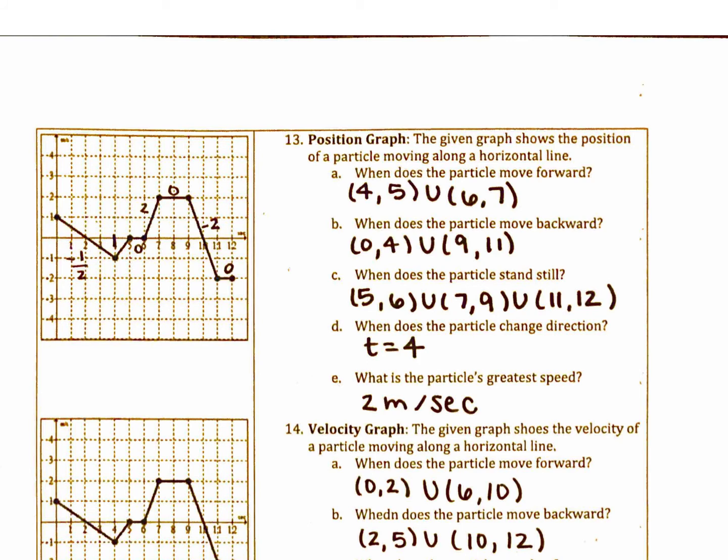When does it change direction? That means we change from a negative slope to a positive slope. So you need to see a sharp V corner right here at 4 seconds. And what was the particle's greatest speed? You could argue either the velocity of 2 or -2, so 2 meters per second.